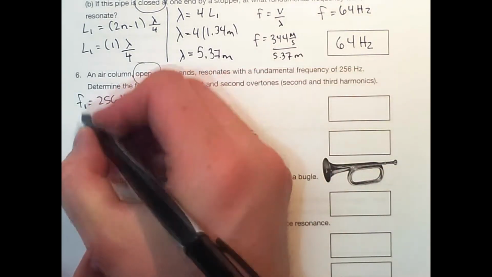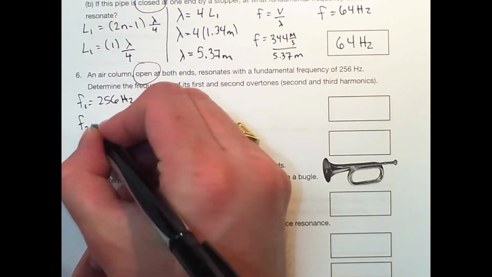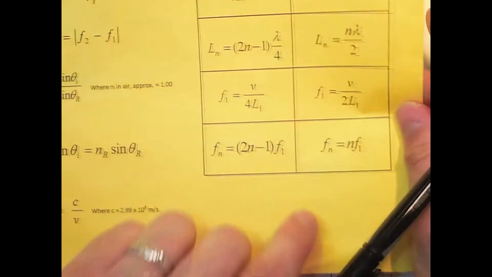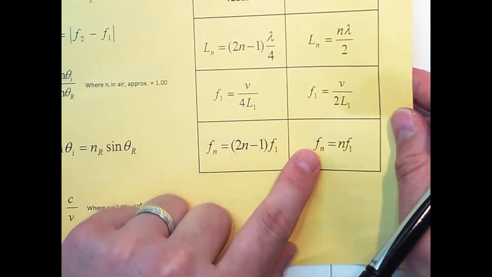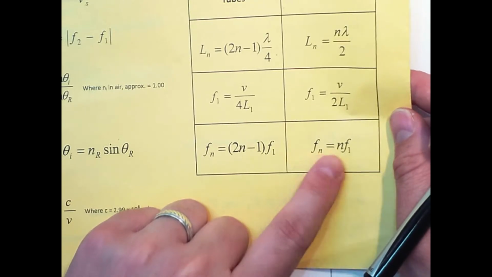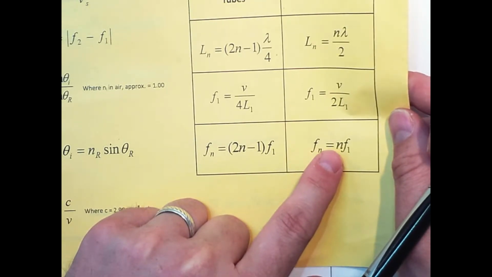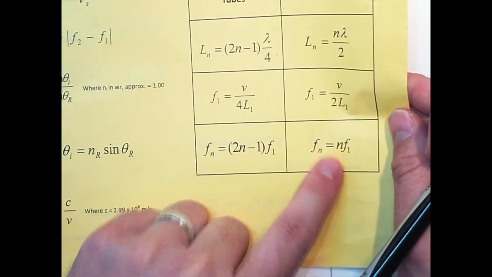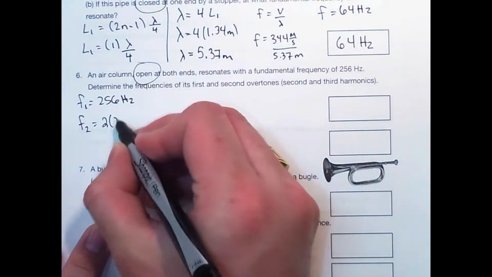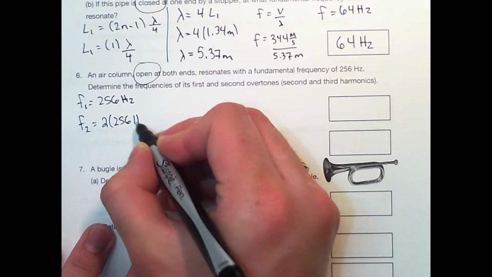So because it's open, we have the equations here. Based on which overtone you want, you put that number in for n, and you just multiply the fundamental frequency by n. So 2 times 256 hertz.